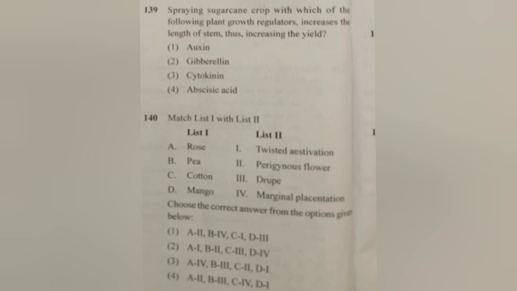140. Match list 1 with list 2. Choose the correct answer from the options given below. Answer 1. A2, B4, C1, D3. That is, rose, perigynous flower. Pea, marginal placentation. Cotton, twisted aestivation. Mango, drupe.